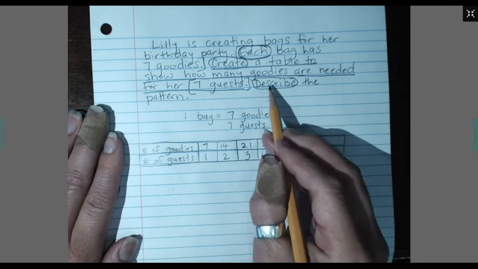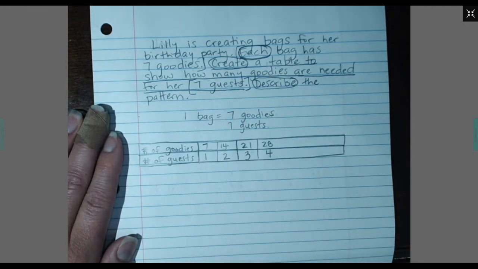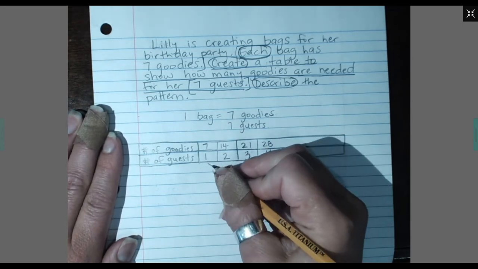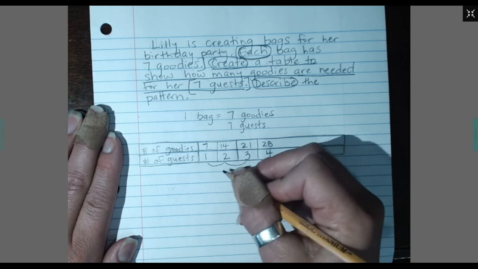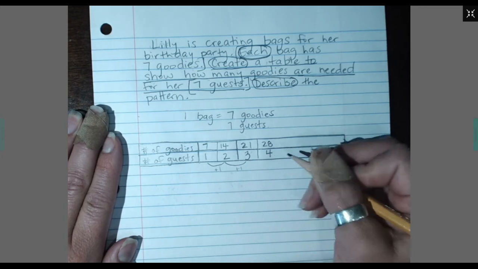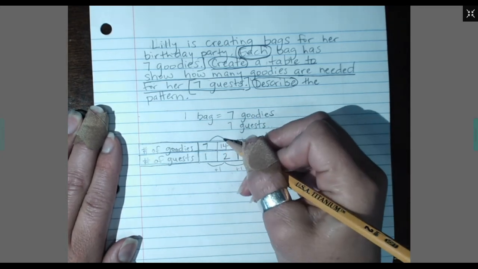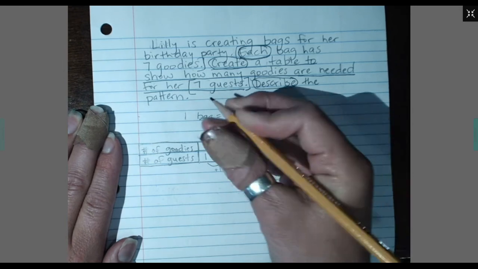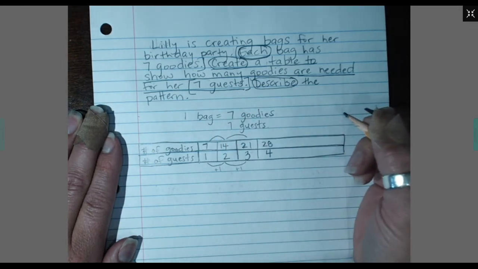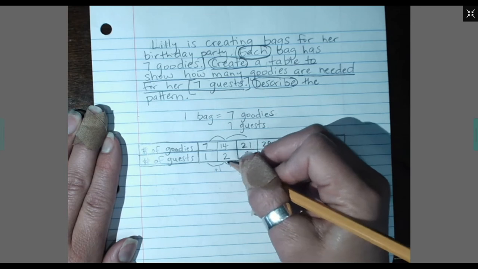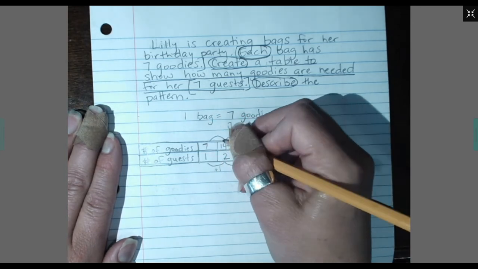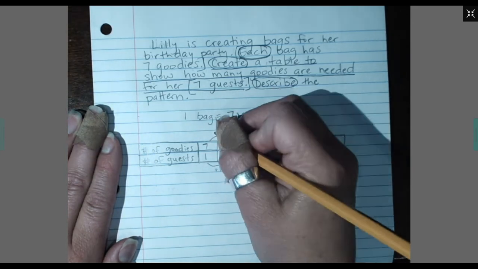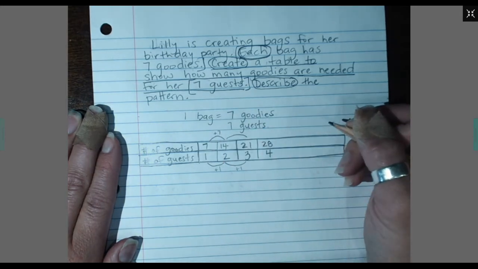Are you guys seeing the pattern so far? Are you able to describe the pattern yet? What's happening? Every time 1 more guest gets added, the goodies increase by how many? So from 1 guest to 2 guests, how many more goodies did she need? She needed 7 more.